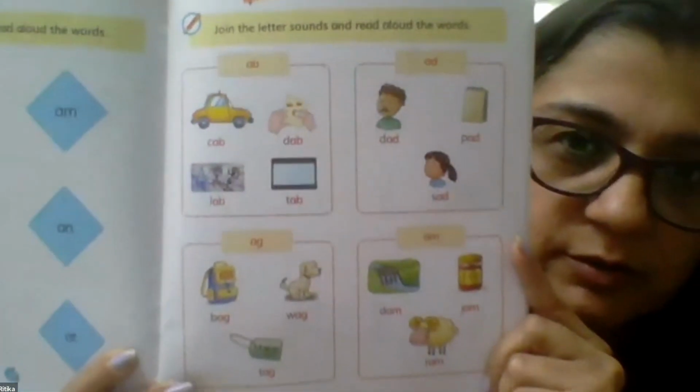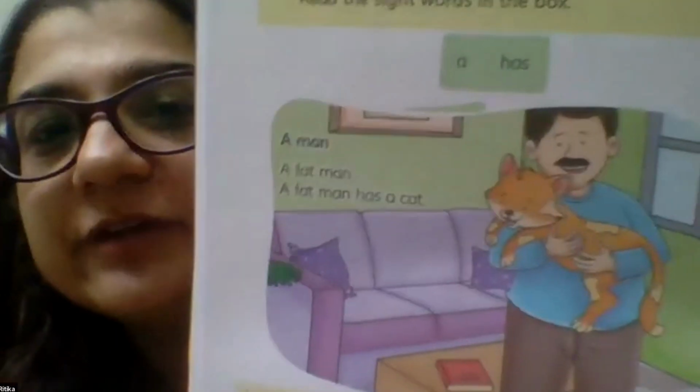Right. So I've done word family A here, the words with it. And then I have a story which is connected to that word family only. But for reading the story, usually these stories or sentences also have some sight words.